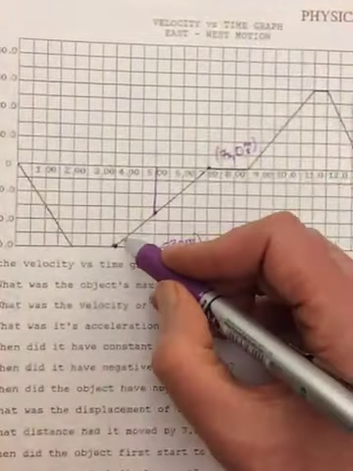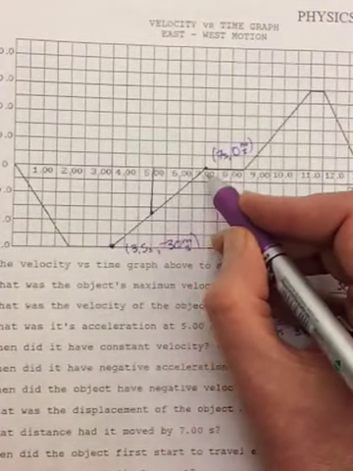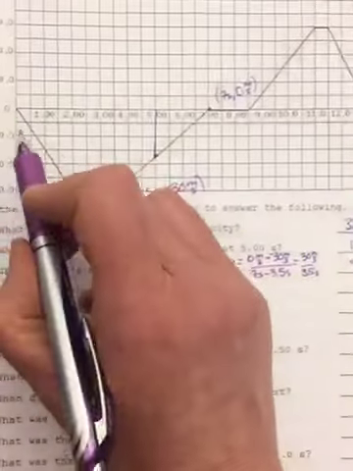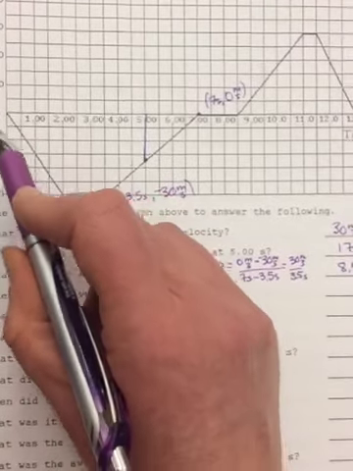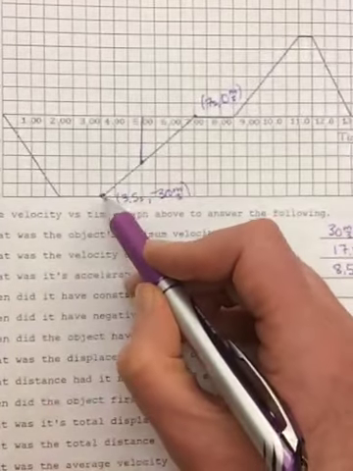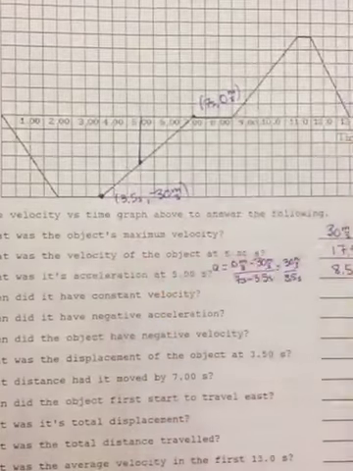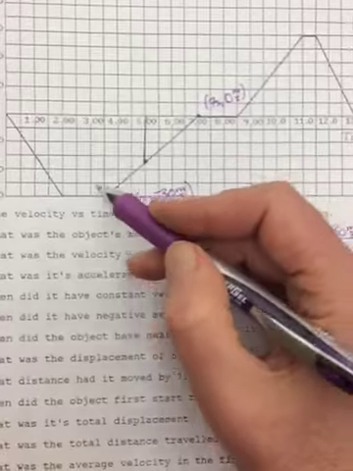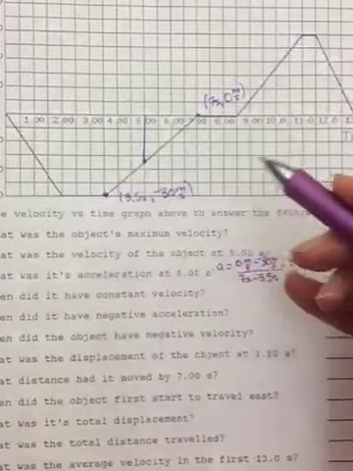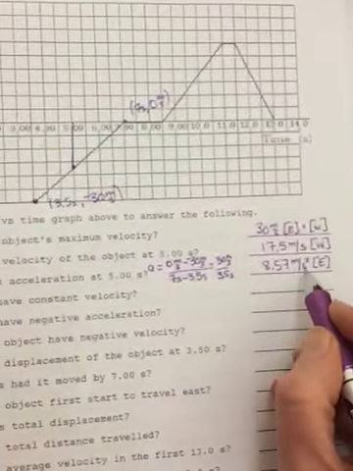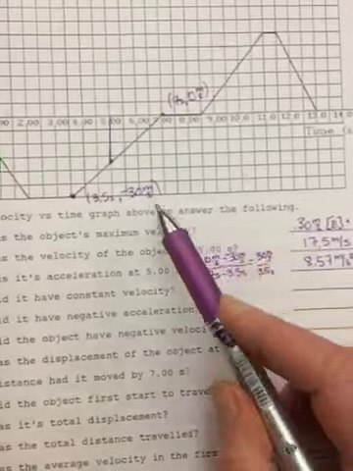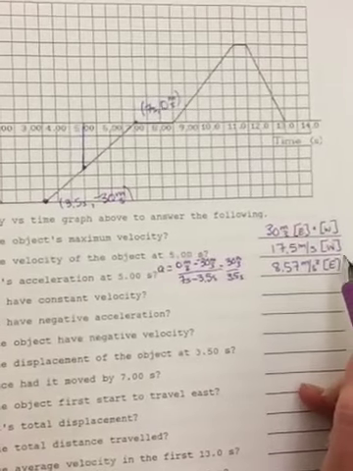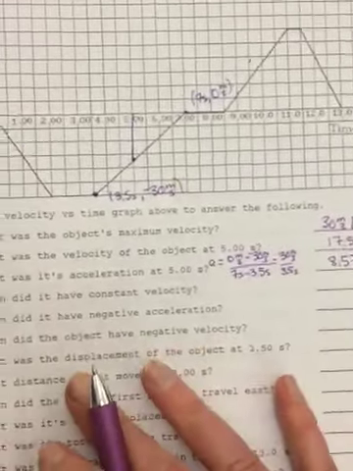Okay? And that's true because it's slowing down going west, which means its acceleration will be east. If it was speeding up going west, like over here, the acceleration would be west. But it's slowing down because it's at minus 30, going down to 0. So it's slowing down 30 meters per second to 0. And the negative tells us it's traveling west. So slowing down going west, which means it must be accelerating east. If it's slowing down, the acceleration is always opposite direction of the motion. If it's speeding up, the acceleration is always the same direction of motion.